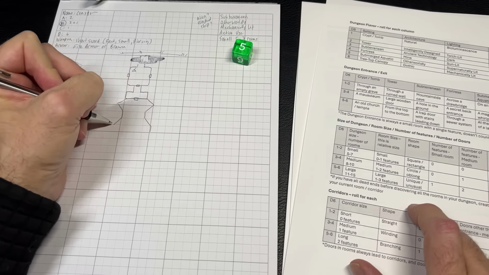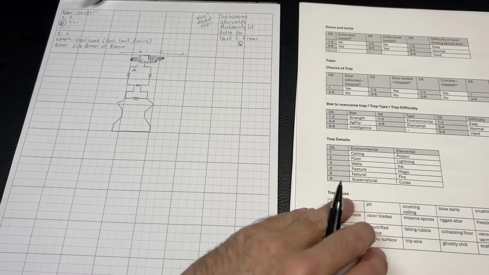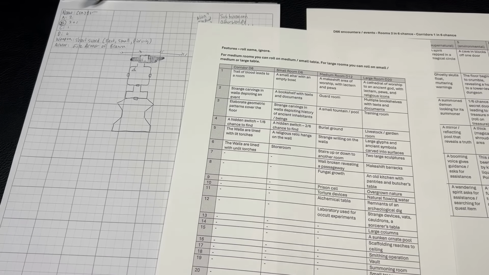Okay, so there we have our large room. And let's see how many features are in this large room. So it has 1 to 3 features. 3, so we have 2 features. So let's go to our feature sheet here. So we have our large room features.